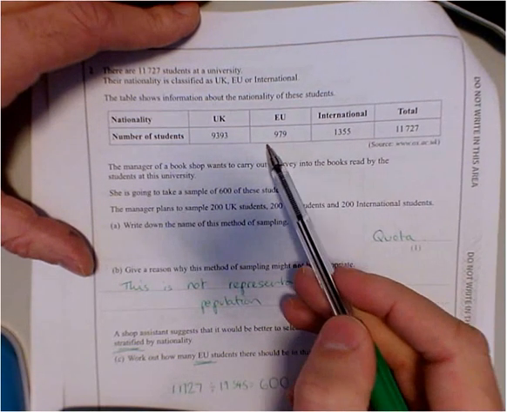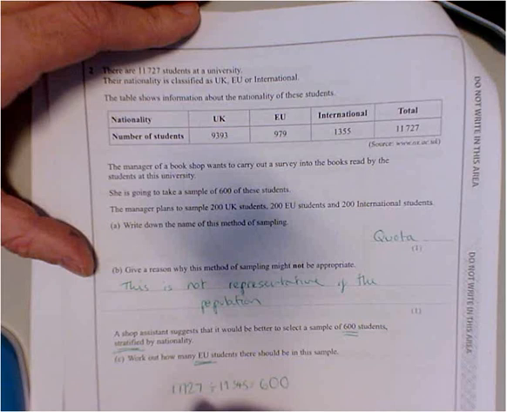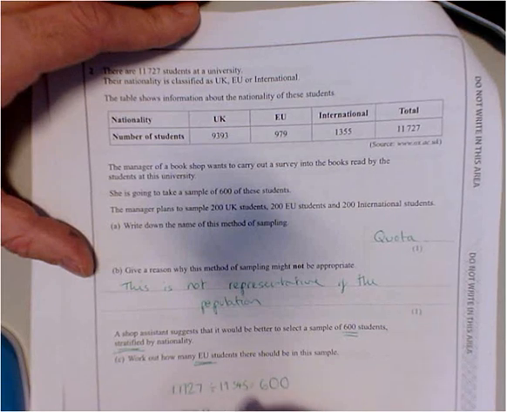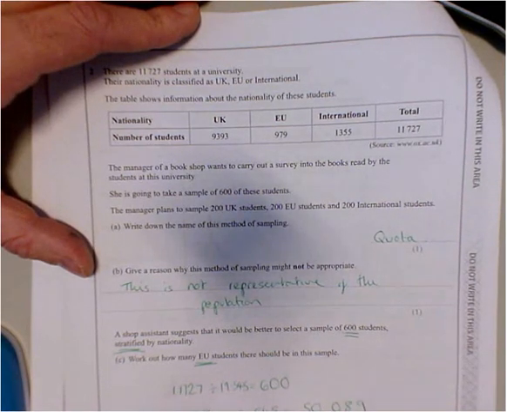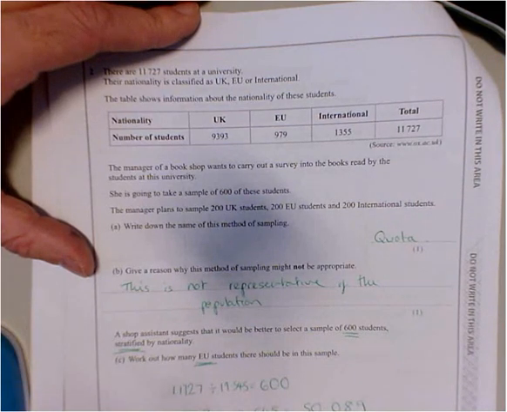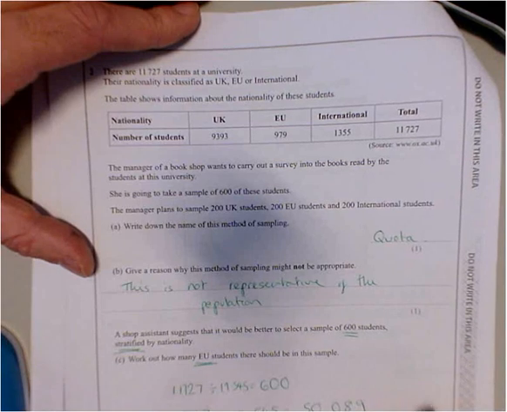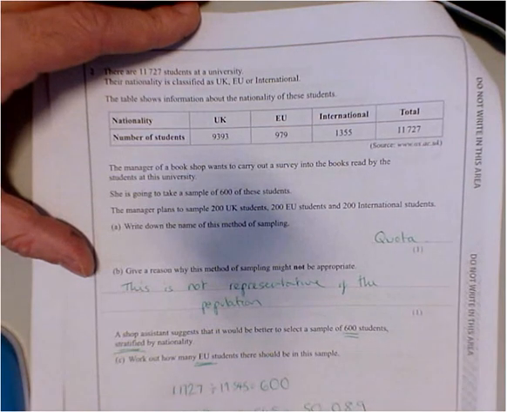We want to know how many EU students, so if I did 979 divided by 19.545, I would get 50.089. That means that I can have 50 students, if I round it, in that sample.